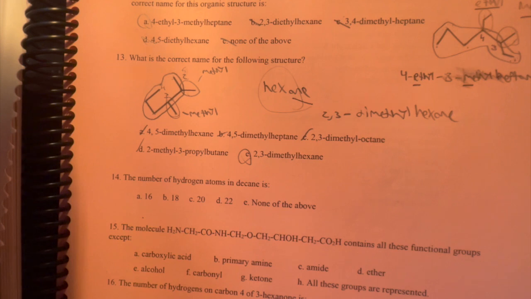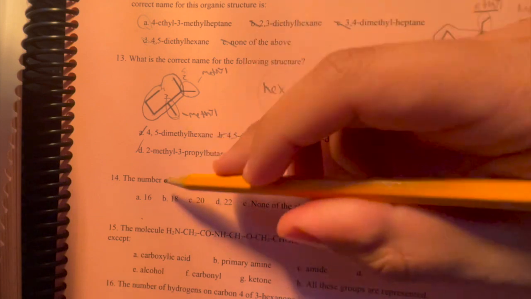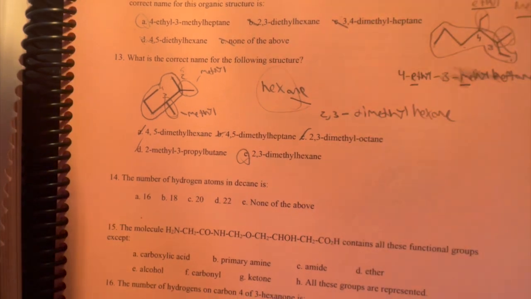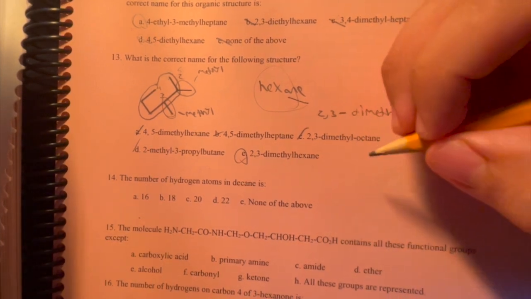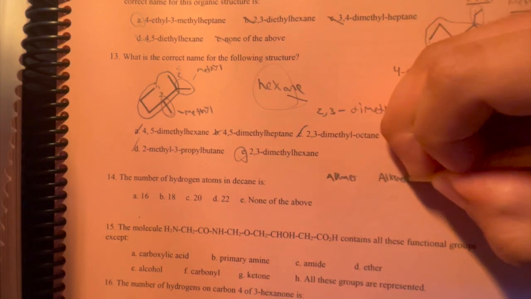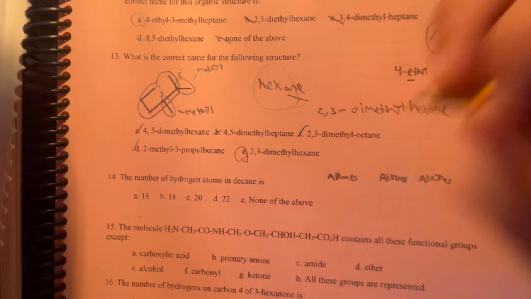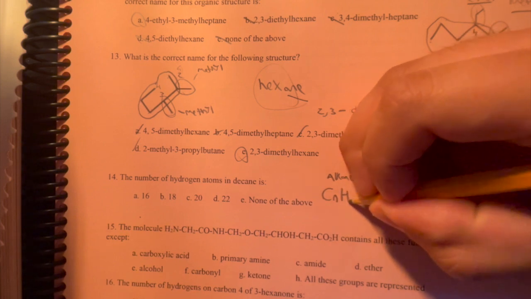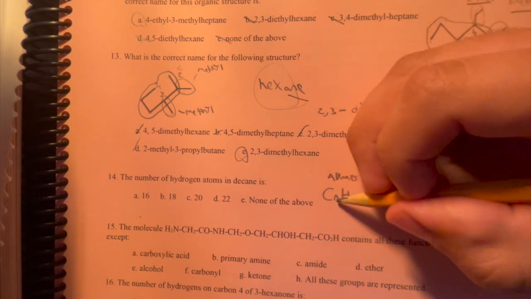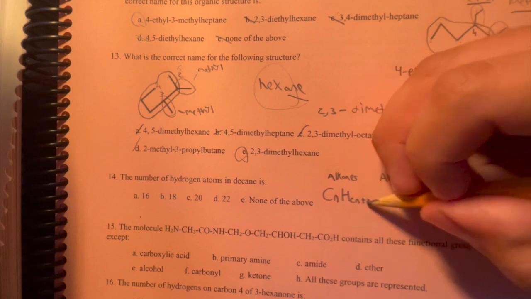Now, the number of hydrogen atoms in decane. Sure, you could draw out the molecule and just count all of the hydrogens. But remember that you do have formulas for this stuff. So remember for alkanes, the formula is CnH2n+2. So whatever number of carbons you have, for the hydrogens, it'll be twice the number plus 2.